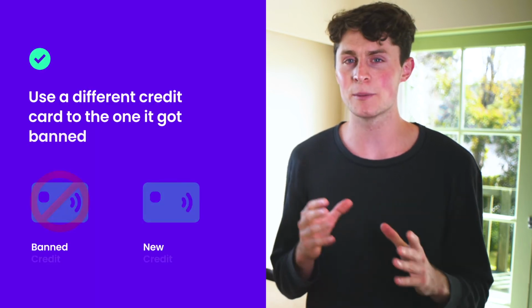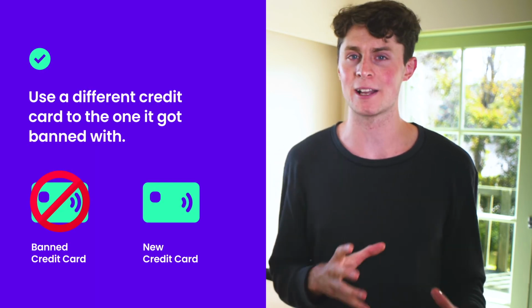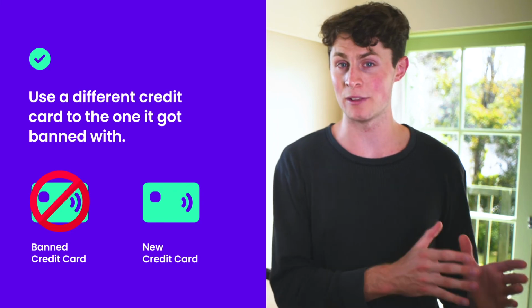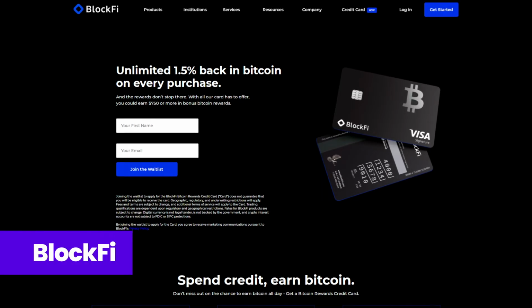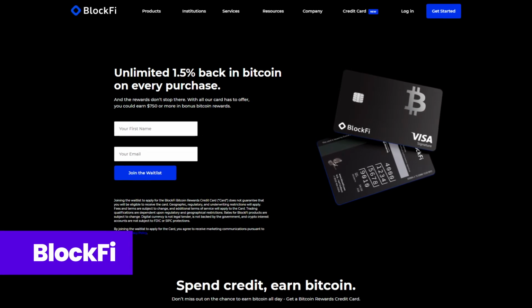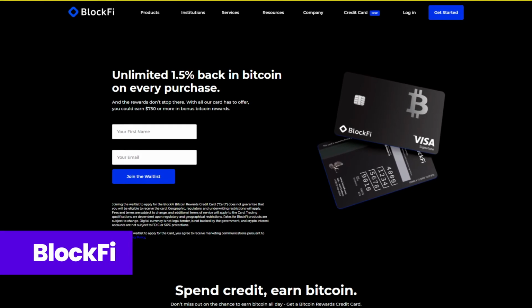If you've already been banned on Facebook, you'll have to set up a new account. Now, when you set up a new account, use a different credit card than the one you got banned with. So you start a new account, use a new credit card. I'd actually recommend using the BlockFi credit card because it earns interest in Bitcoin. So there's a little tip for you.